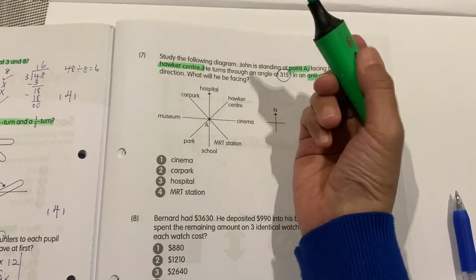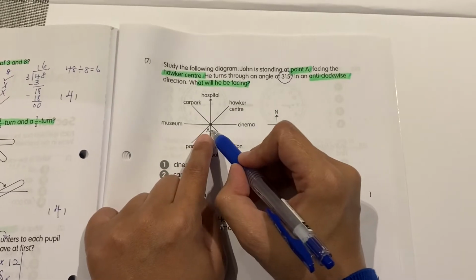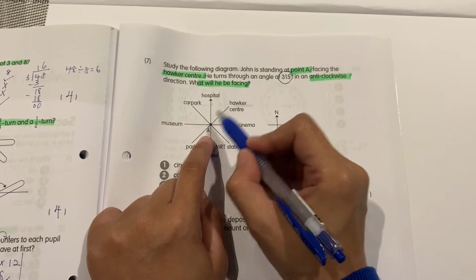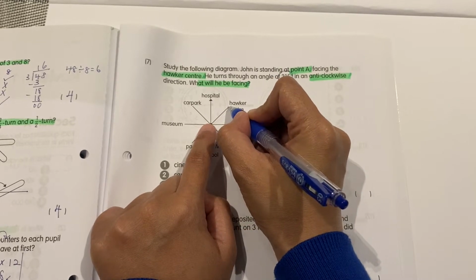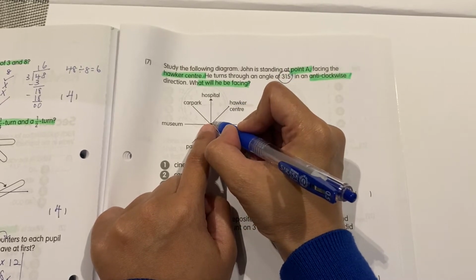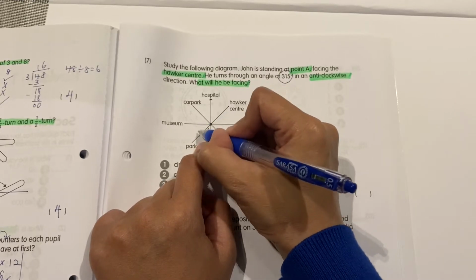What will he be facing? Okay, so he is here at A, facing hawker center. So he's facing there. Anti-clockwise direction will be this way.